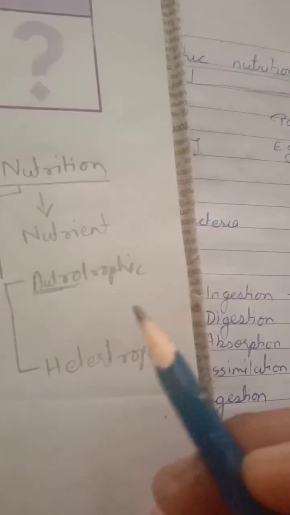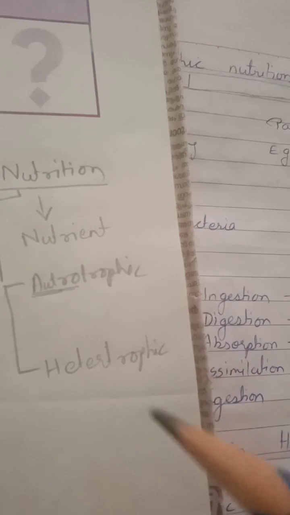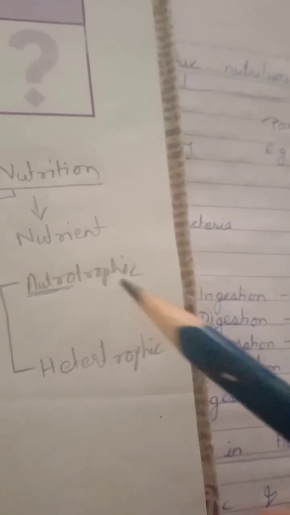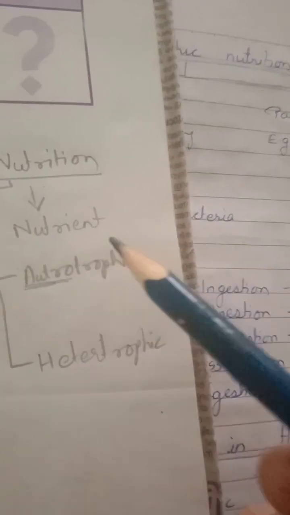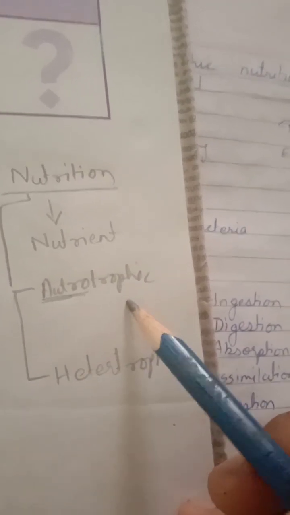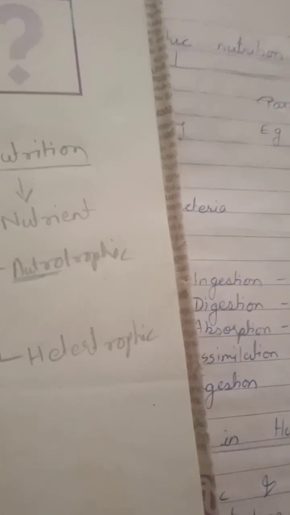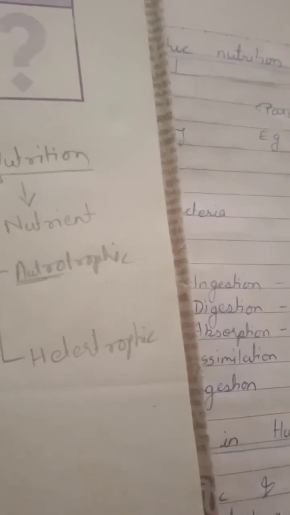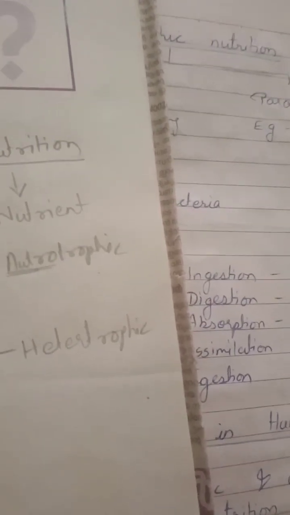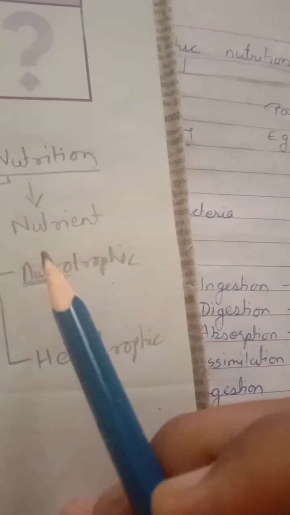So what is photosynthesis? I already made a video for that. Photosynthesis is the process of making food by the plants by using carbon dioxide, water, sunlight and chlorophyll. So these type of organisms which prepare their own food are called autotrophic. There are blue green algae, cyanobacteria, which have the green color chlorophyll. So those who have this chlorophyll can prepare their own food by the process that is photosynthesis.